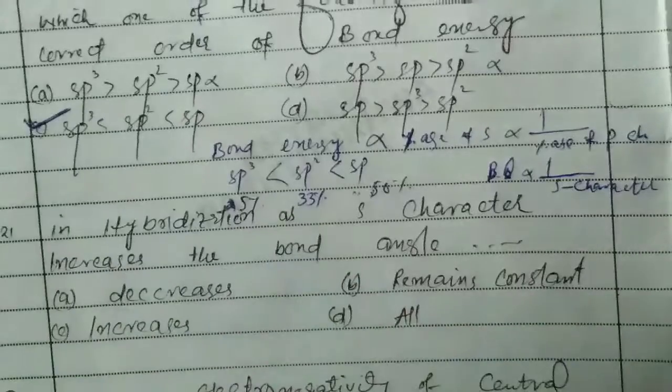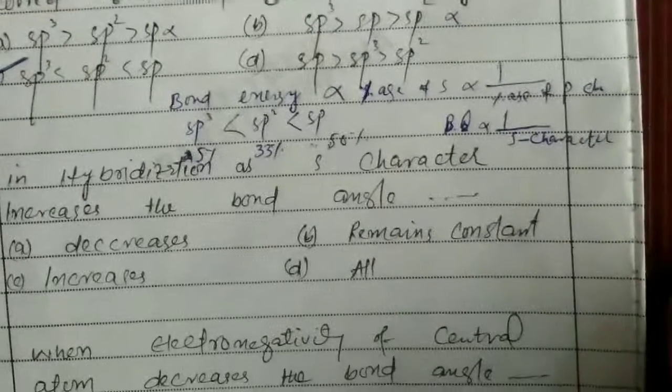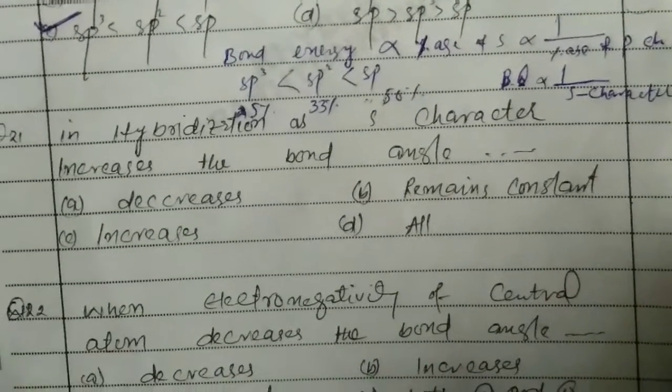Explanation: bond energy is directly proportional to the percentage of S character, or you can say bond energy is inversely proportional to the percentage of P character. दोनों केसेस में आप जो है वो हल कर सकते हैं. You may go to the final point. Question number 21.